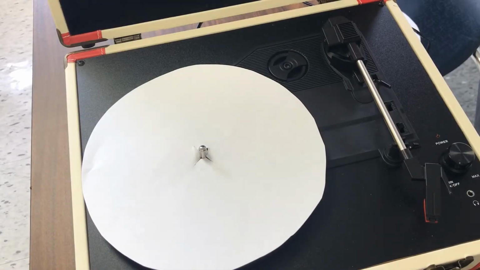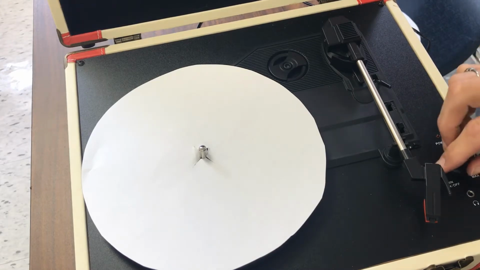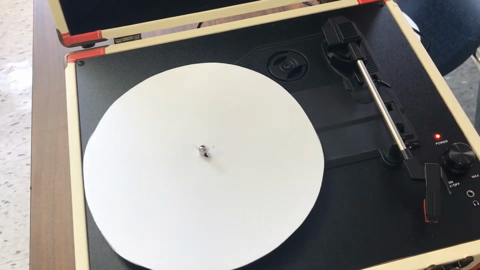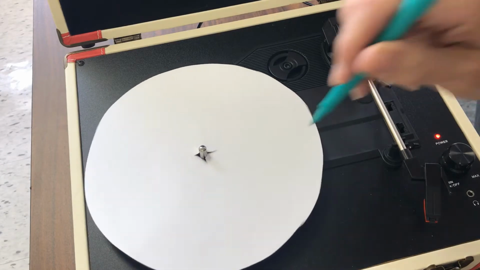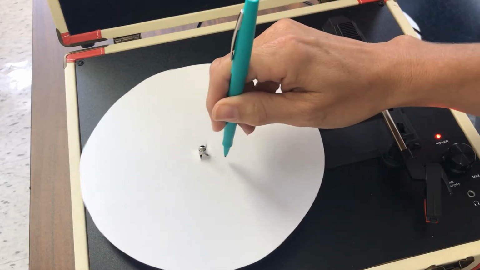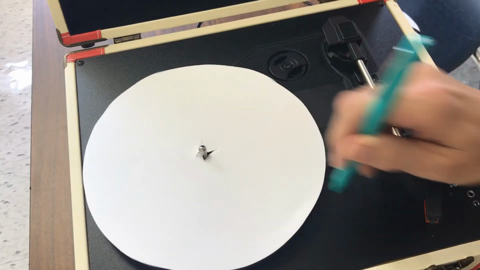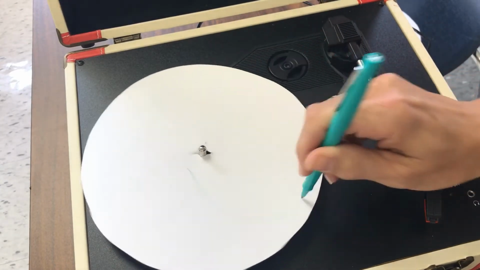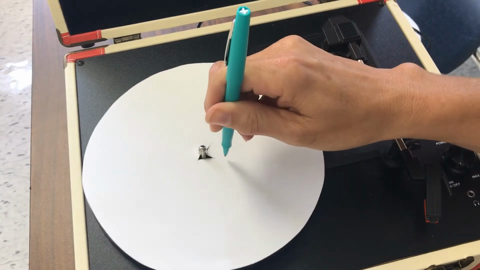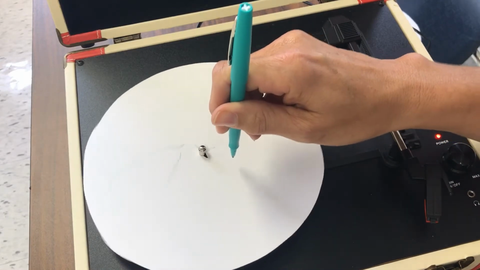I've now turned my paper over and I'm going to turn on the turntable. Now what I'm going to do is start with my pen and put it near the center and pull it directly towards me. I'm sitting right over here. I'm going to pull it in a straight line towards me like this. I'm just pulling it straight toward my nose.